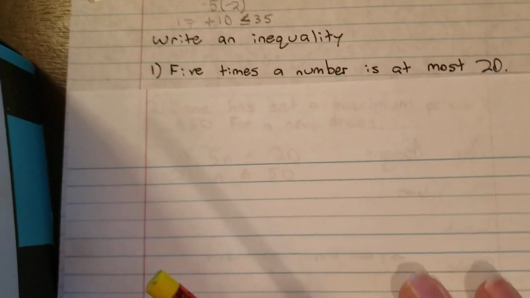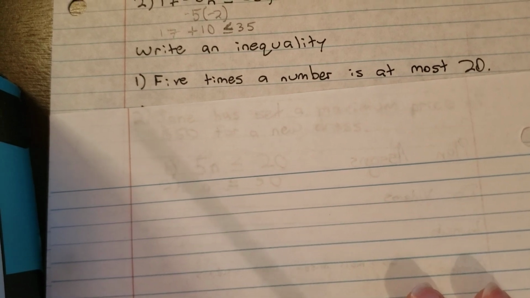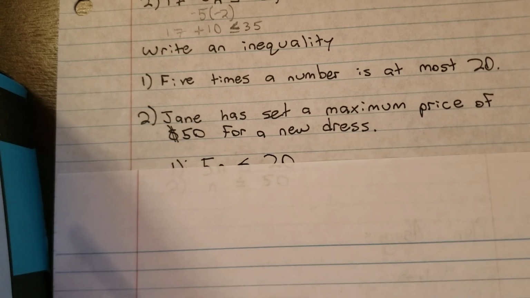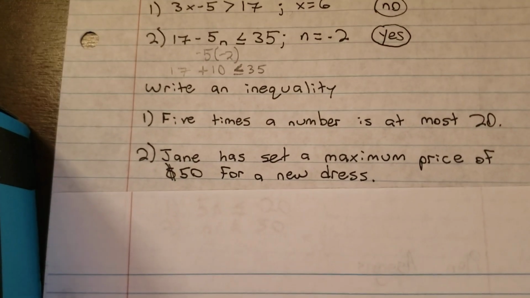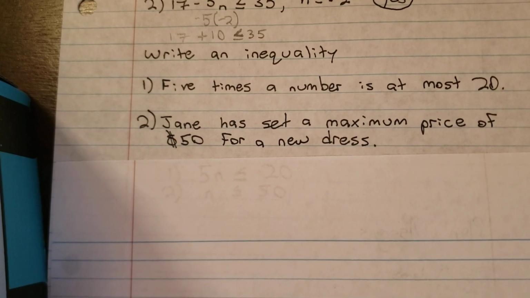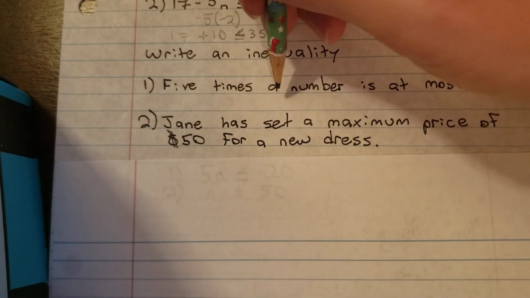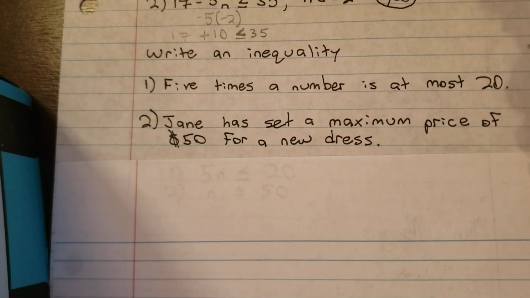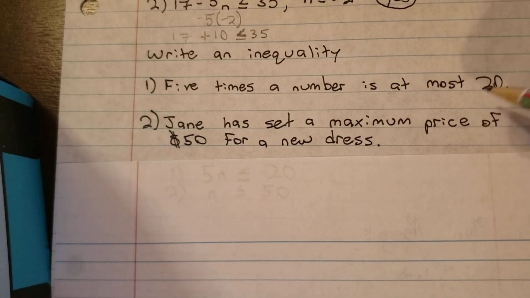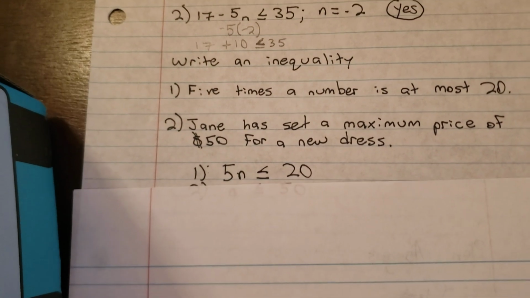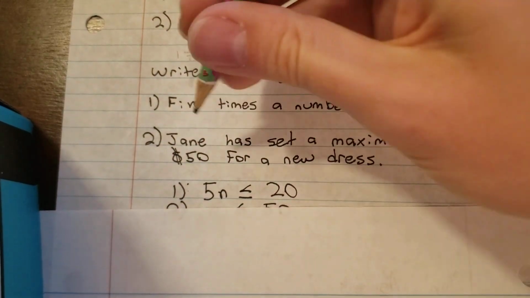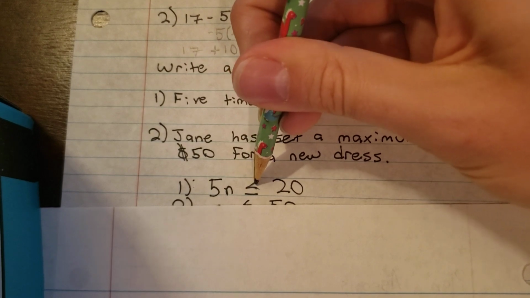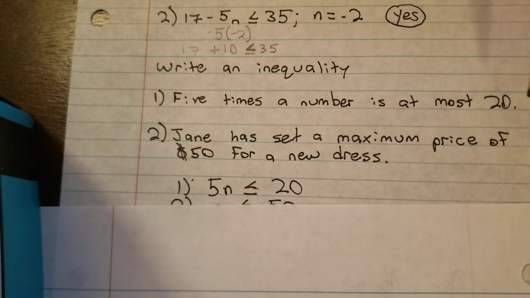Please write an inequality. 5 times a number is at most 20. Oh, I have another one for her. Jane has set a maximum price of $50 for a new dress. So for this first one, 5 times a number is at most 20. So it might be equal to 20, but it's going to be less than that. Less than or equal to. So 5 times the number, 5n, is at most, so it can be less than that. It can also be equal to 20.